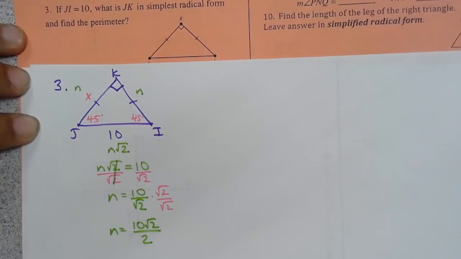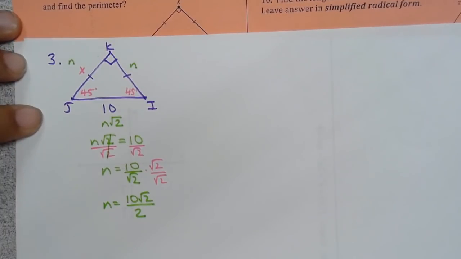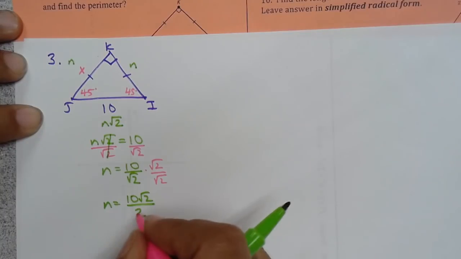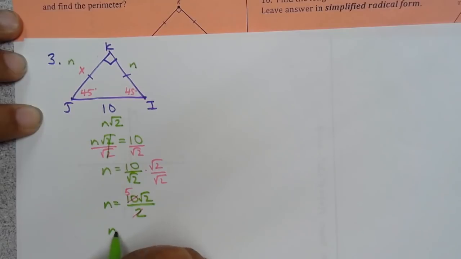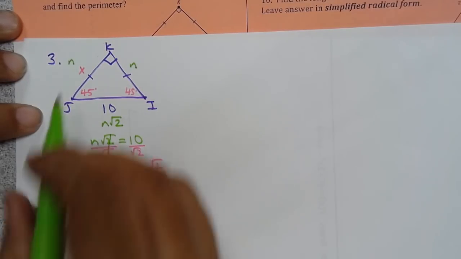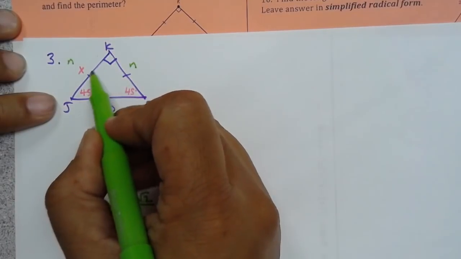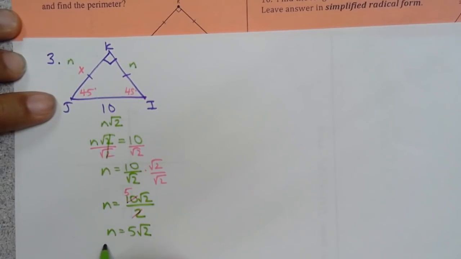But that's still not fully simplified because you notice the 10 and the 2 here are both on the outside. 2 goes into 10 5 times. So actually n is 5√2. So now we know that the length of this side is 5√2, which is JK. And JK is one of the sides that I needed to solve for.